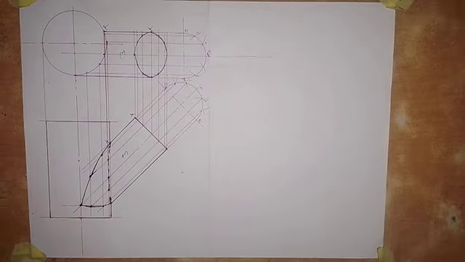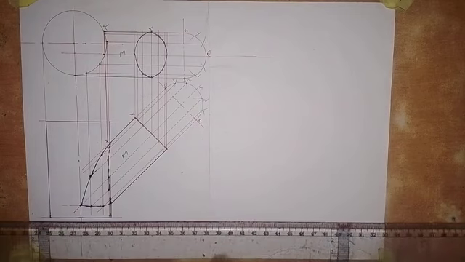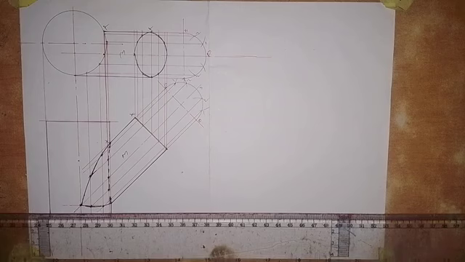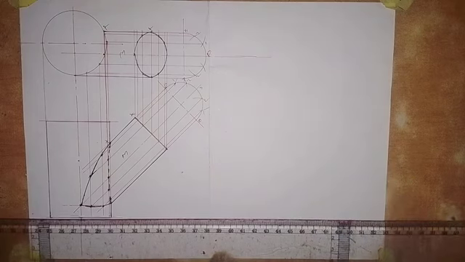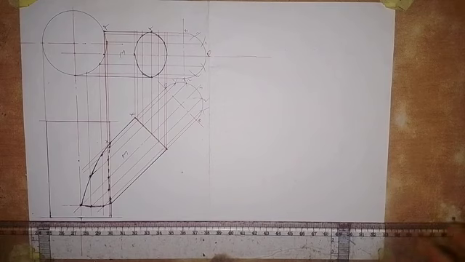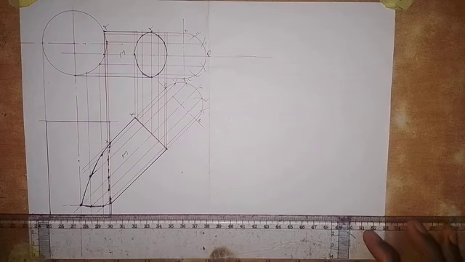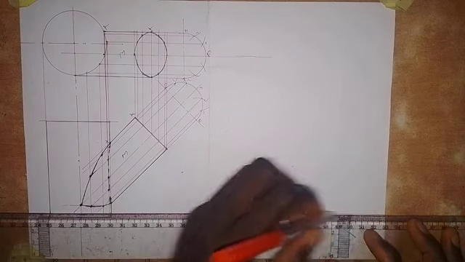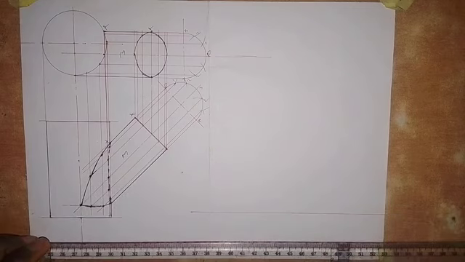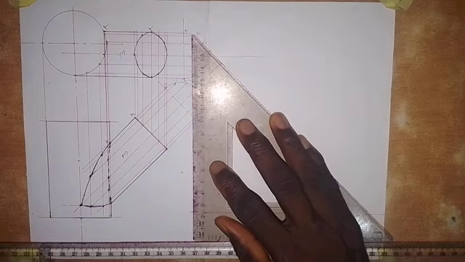Now, the first thing that we are going to do for the surface development is to make use of this space that we have here. So I'm going to draw a horizontal line. So here I will draw a horizontal line. Then I'm going to draw a vertical line. This point.